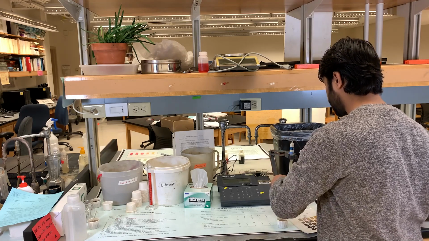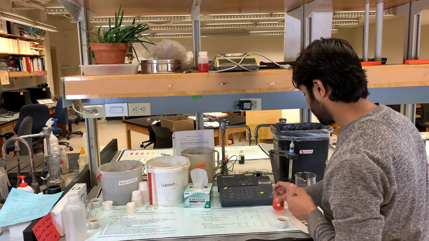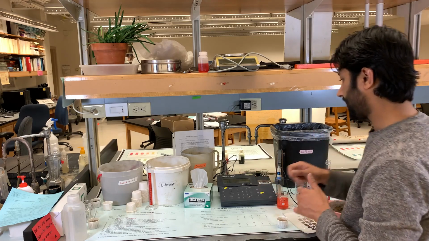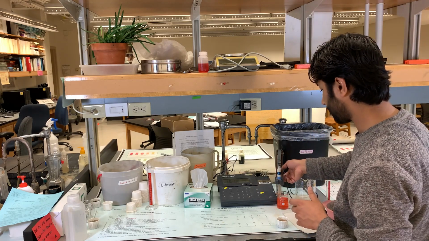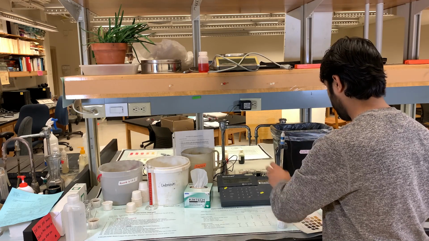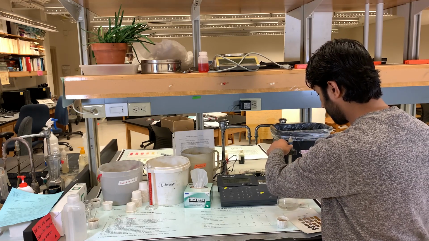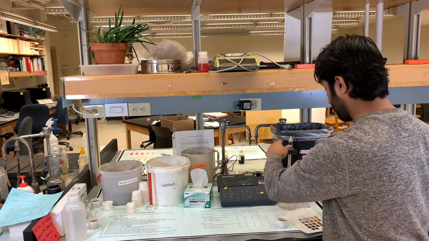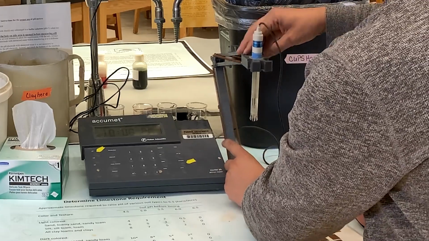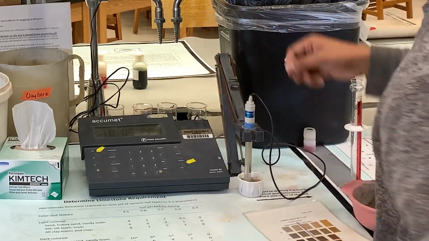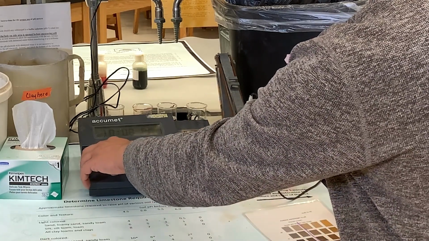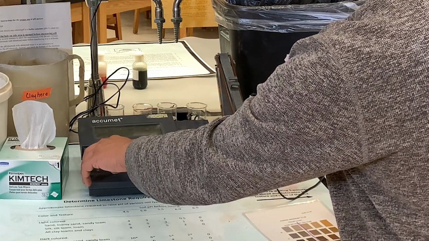You need to clean this every time so that you will not have misreading. So this will be in the solution, and then put this in the standby mode. And then you get it out of the solution. Rinse it again. And then lower that into your soil solution, and then stir this, and then push the pH button twice.